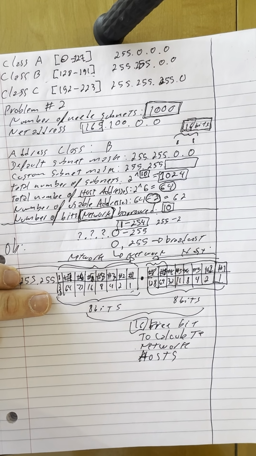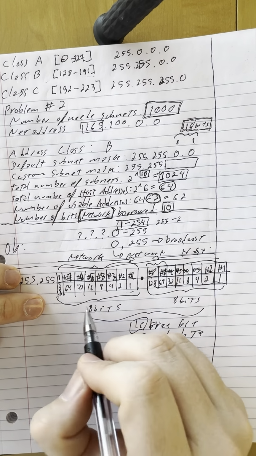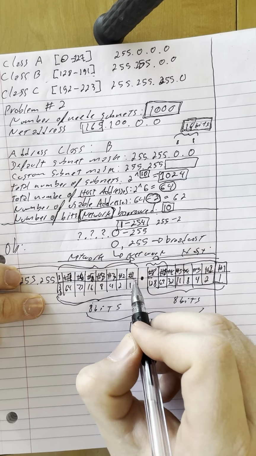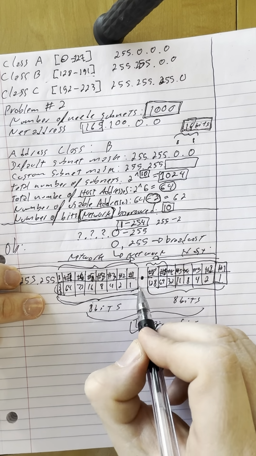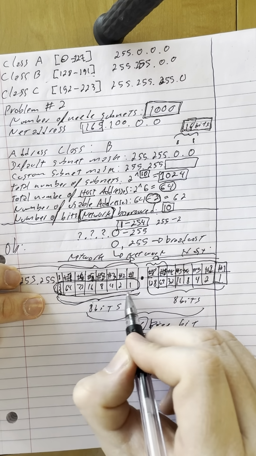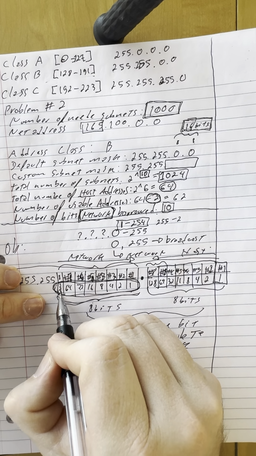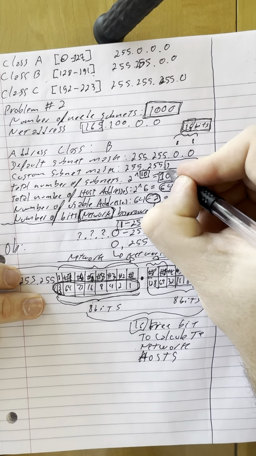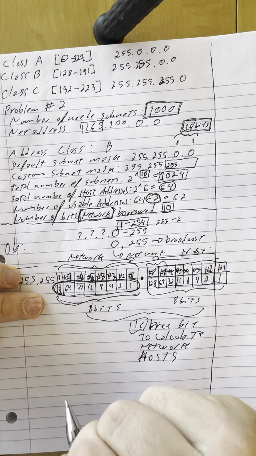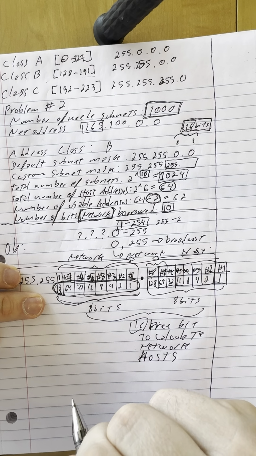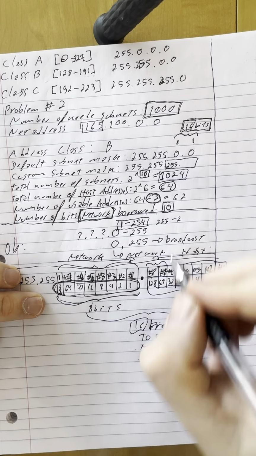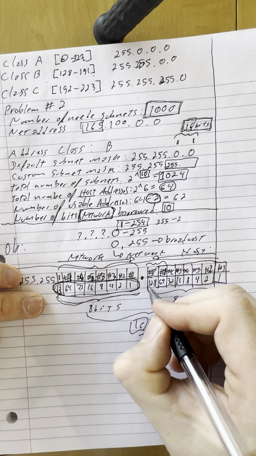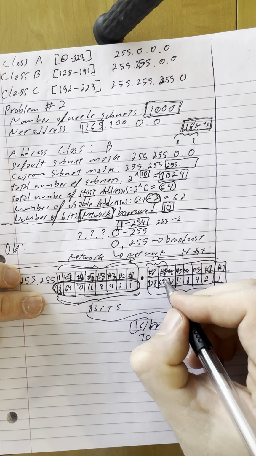Okay, so how many bits did we use here? 8, the total, 8. What is the maximum of this, the sum? 2 power 8 is 255. And for the fourth portion, to calculate the custom subnet mask, it will be 128 plus 64.